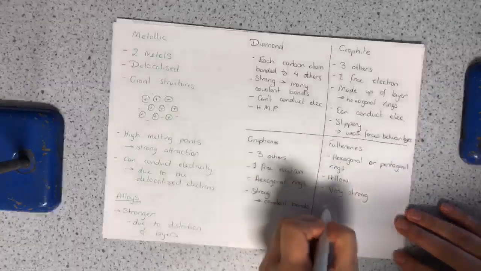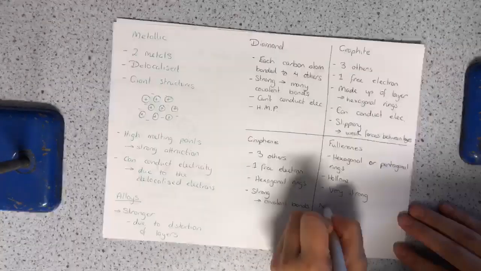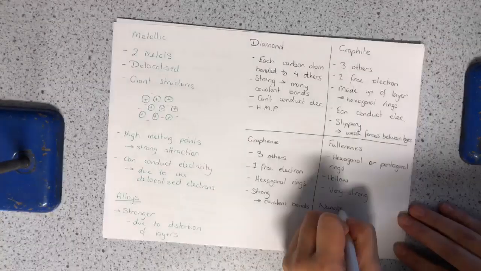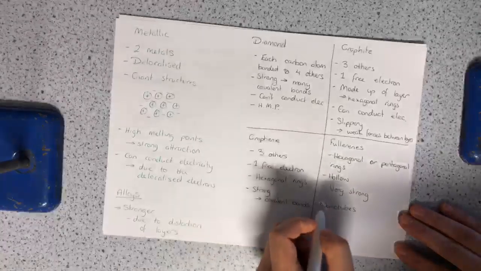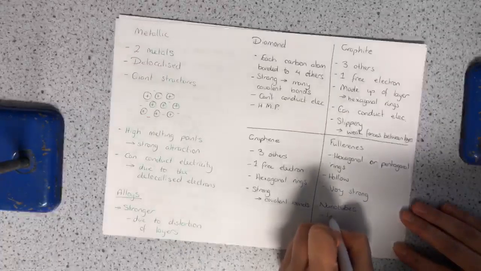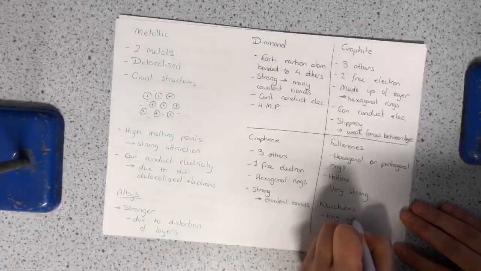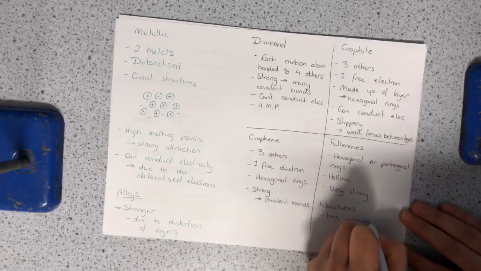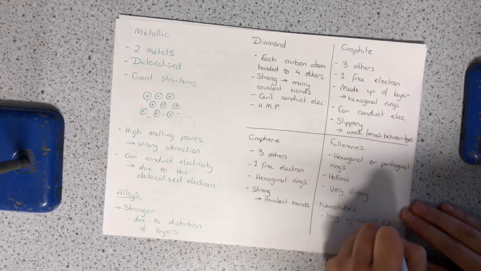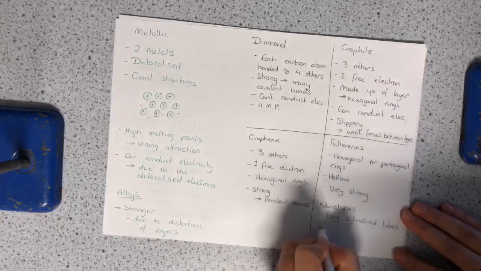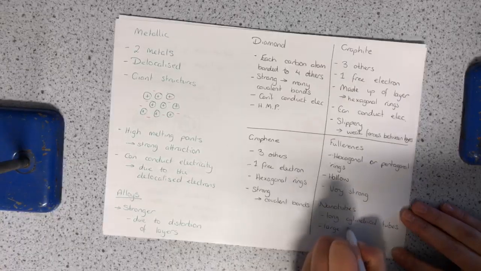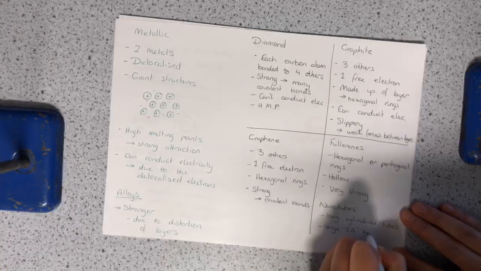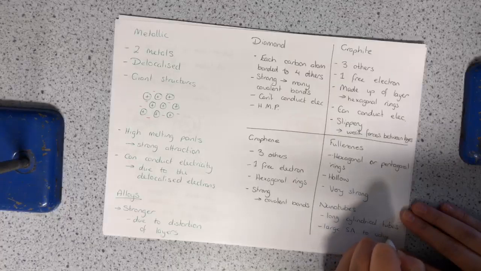And within fullerenes, we have things called nanotubes. So they're still made up of hexagonal or pentagonal rings, hollow and strong, but these are long cylindrical tubes. Which have a large surface area to volume ratio, which makes them very useful.